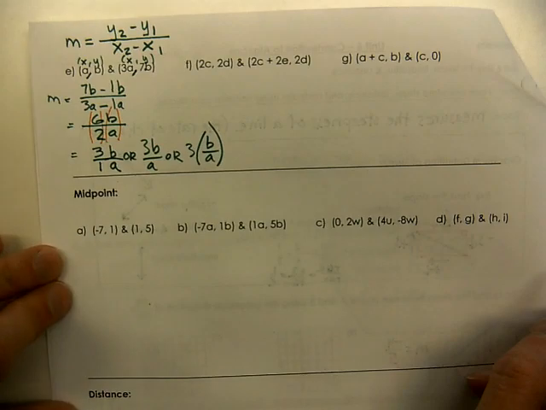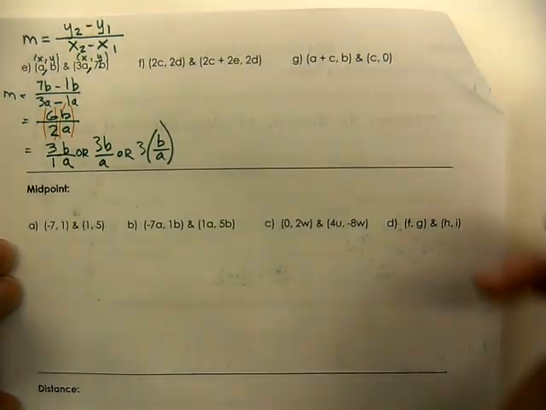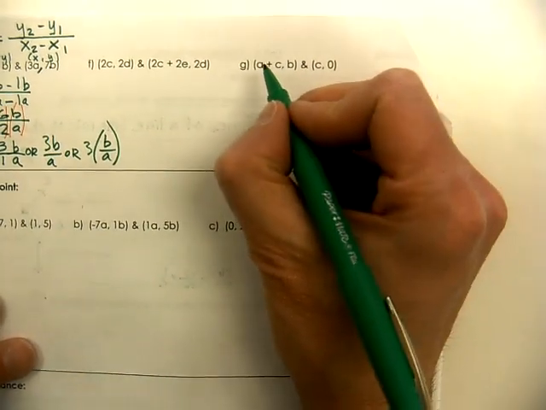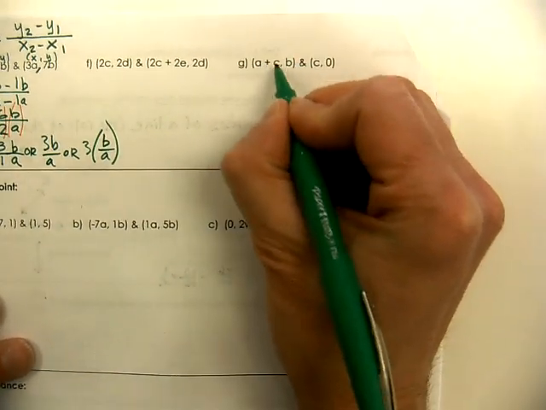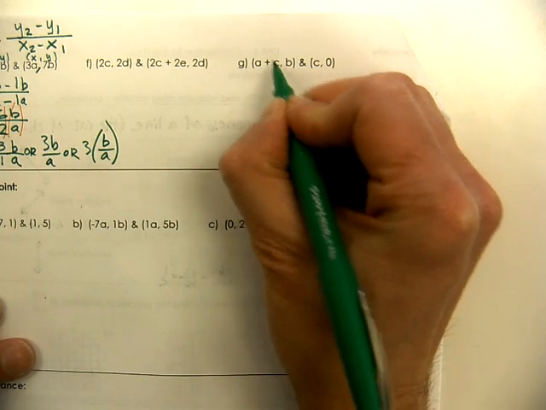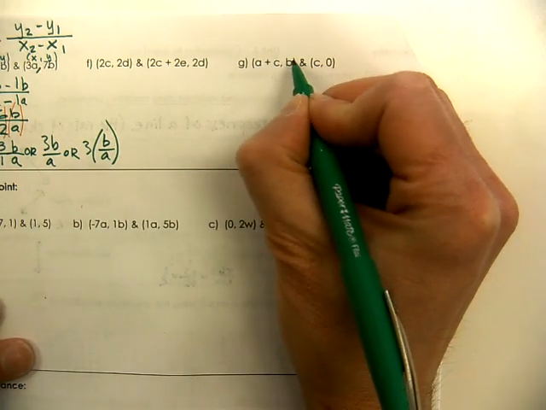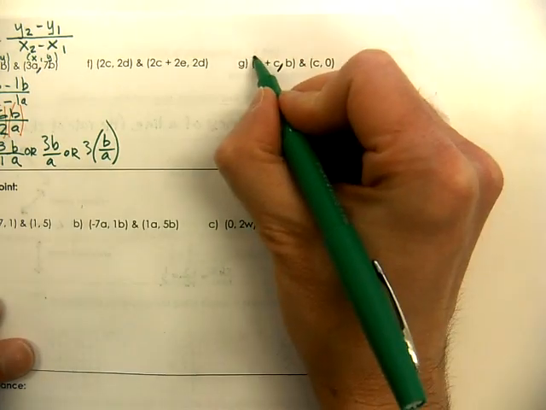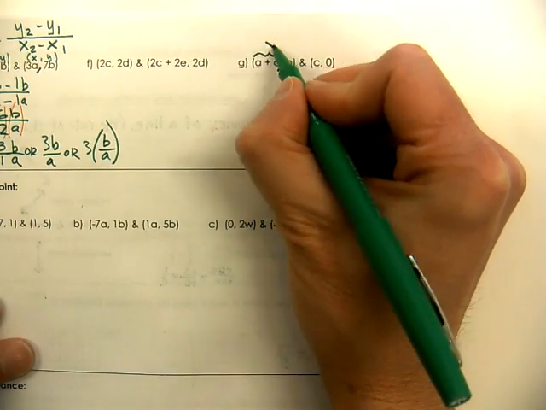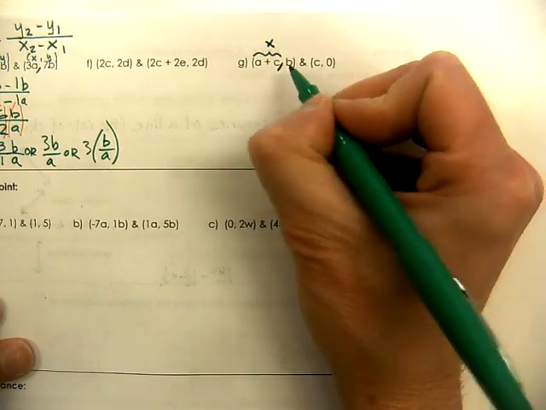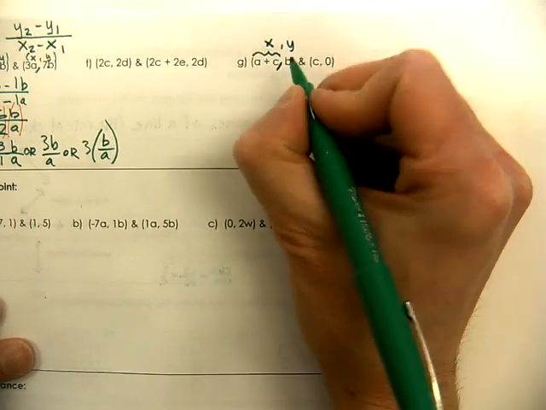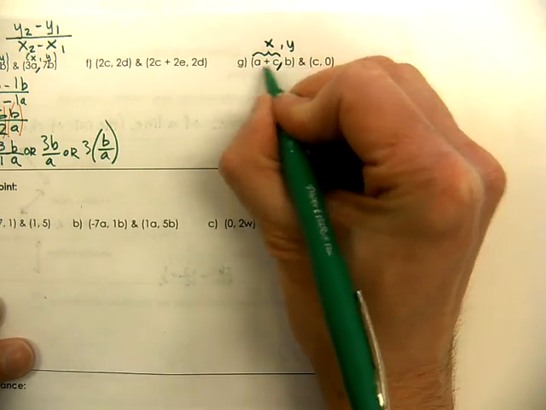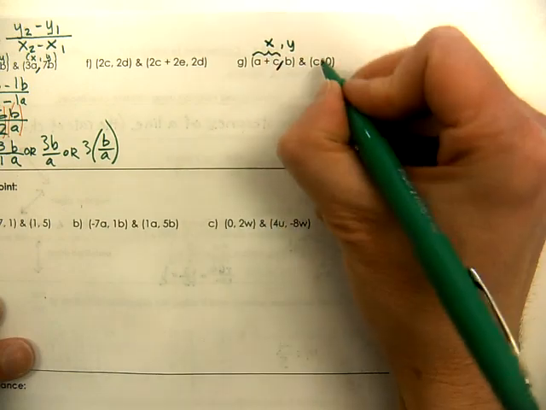So let's take a look at part G. I'm going to jump over to part G here. This is a good example where now we have more than just one letter for the x-coordinate and one letter for the y-coordinate. Remember, the comma is your guide. You want to use that to help you determine what is your x-coordinate. So the x-coordinate in this first ordered pair is not just one term but two terms. It's a binomial. Right? It's an a plus c. All of that is in front of the comma, so that's your x-coordinate.